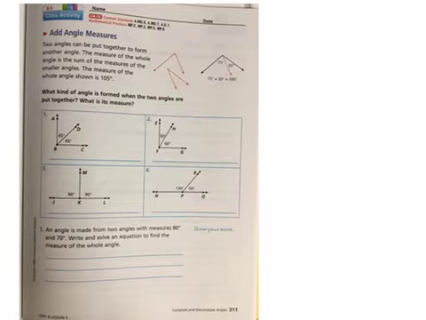This week you're going to be doing 2 pages in your student activity book, and the first page is about adding angle measures. So you can take 2 angles and actually put them together to create a bigger angle. So you can see for number 1, they have 2 different angles.